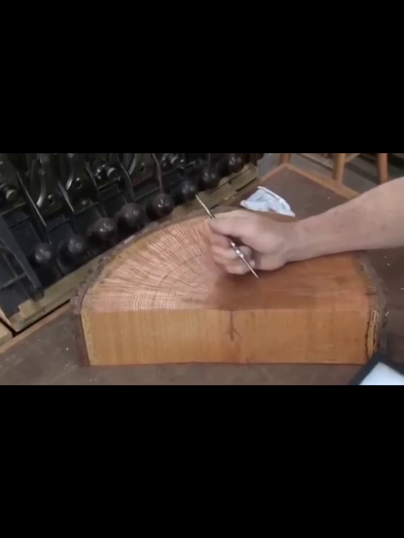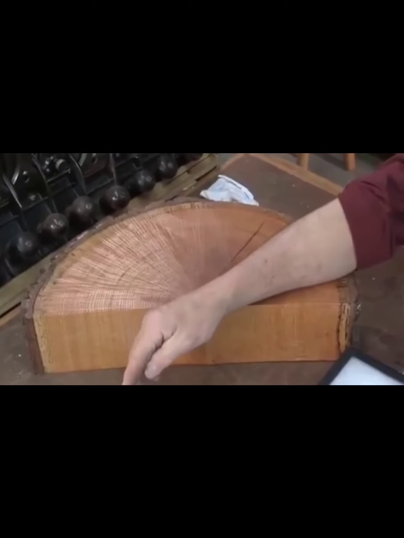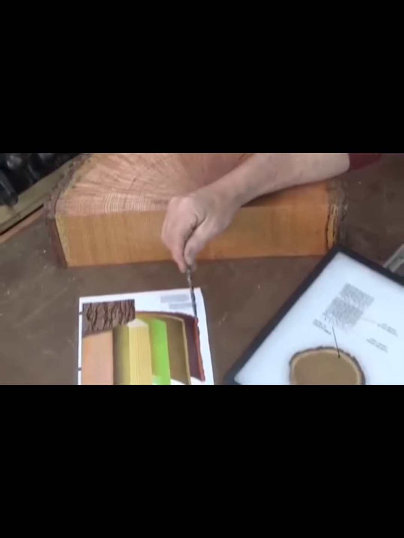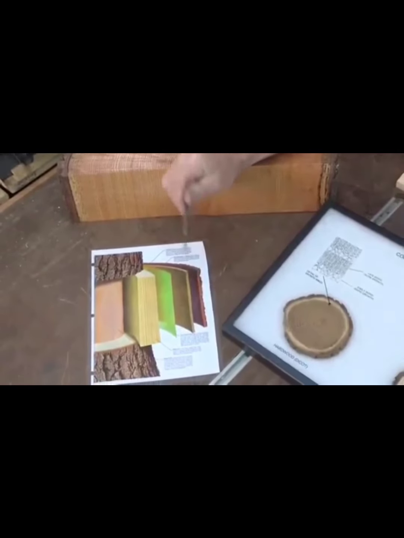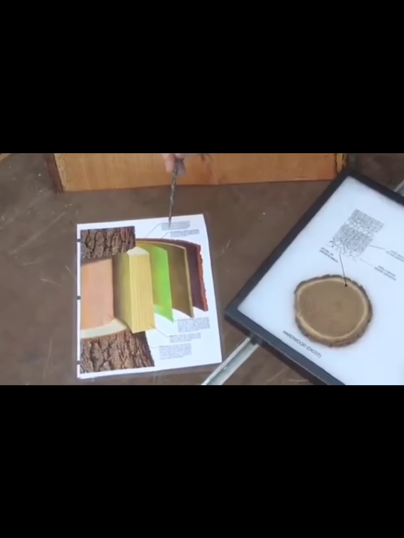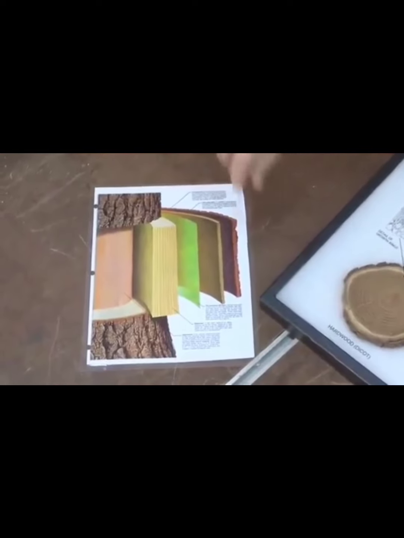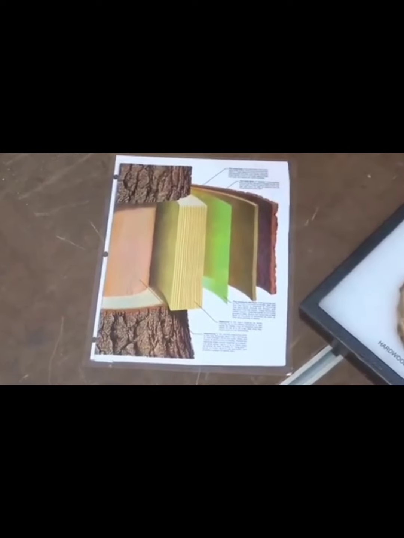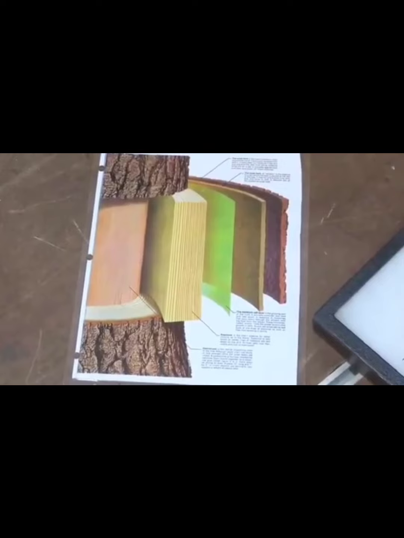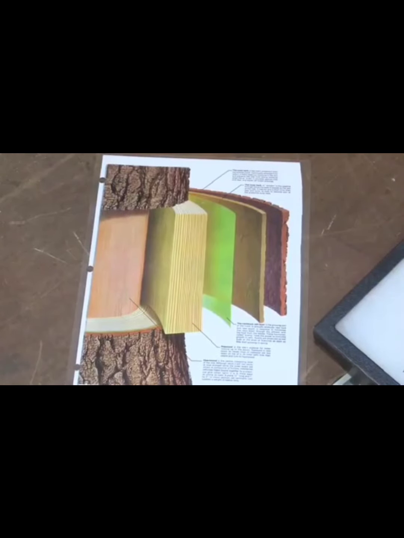Annual growth rings are the circular rings found on the end of a log or tree stump. Each set of rings signifies 1 year of growth. Each year of growth has two distinct growing seasons, spring and summer.